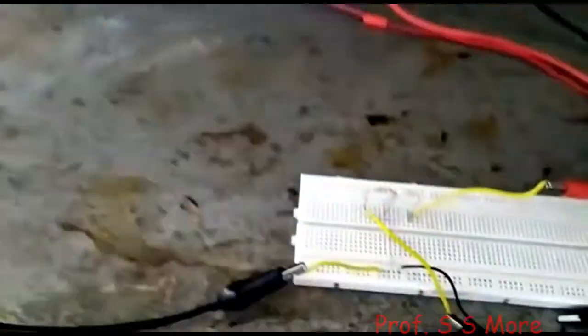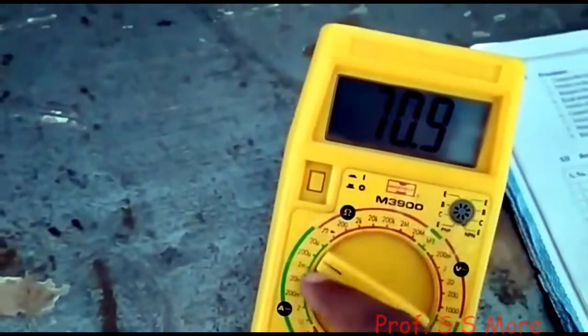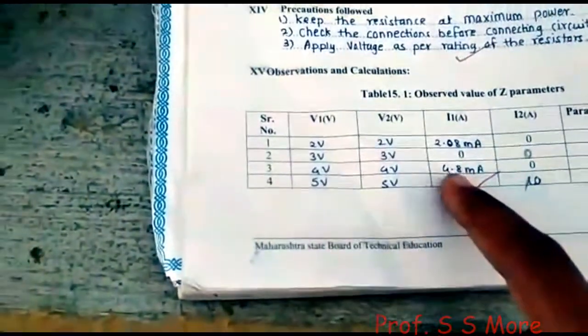Then you can again measure the current, that is 70.9 micro ampere. Here you can write down 70.9 micro ampere.